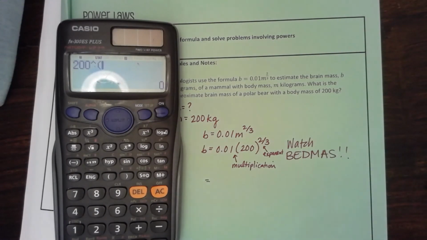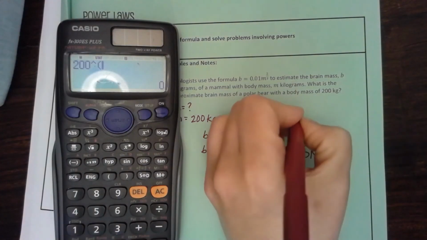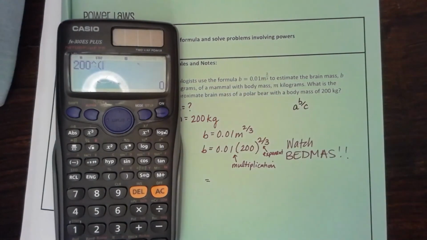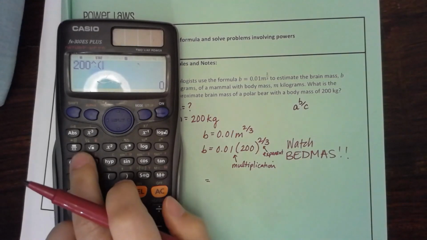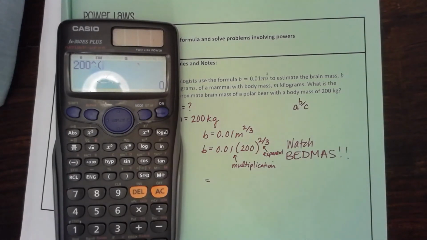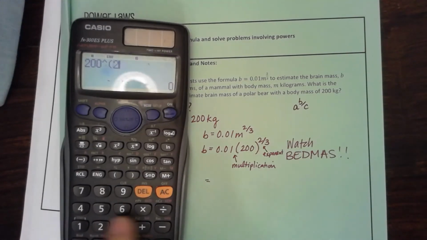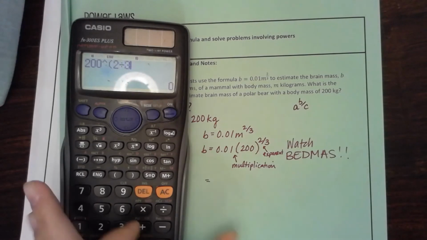I think we've done exponents in class already, so hopefully you've got the same calculator and you know how to use it. 2/3, so I have a fraction button. You might have a fraction button that looks like A B C, or it might look like mine. If you don't want to use the fraction button, just do 2 divided by 3 in brackets, right?